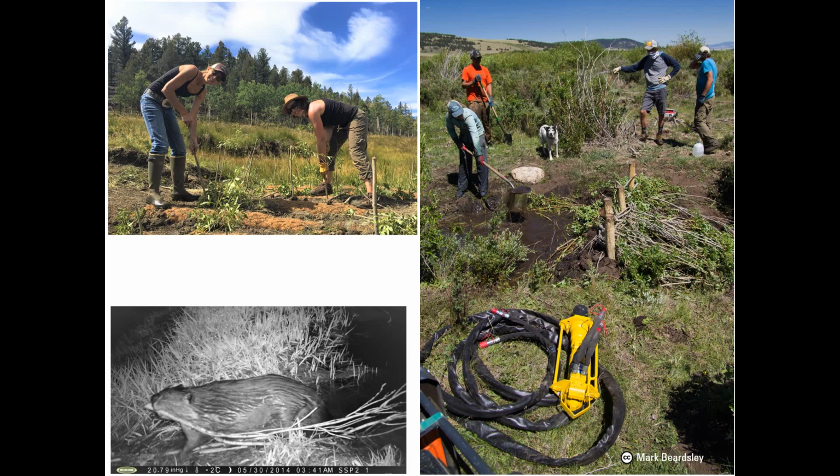Your role is not to design and build the system. It's to diagnose the system's stressors and to treat them. The best thing you can do to restore riverscapes is to help them get back to doing their thing the way only they know how to do it. And where I work, that usually means there will be beavers.